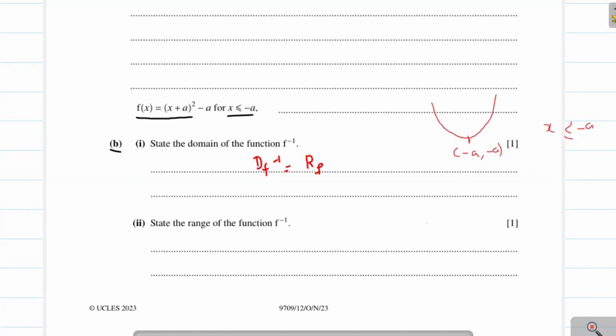The range of values of this graph lies on this region, and this region shows the range of f of x. Therefore, these values are f of x greater than or equal to minus a. Therefore, the domain of f inverse function, we will write x greater than or equal to minus a.